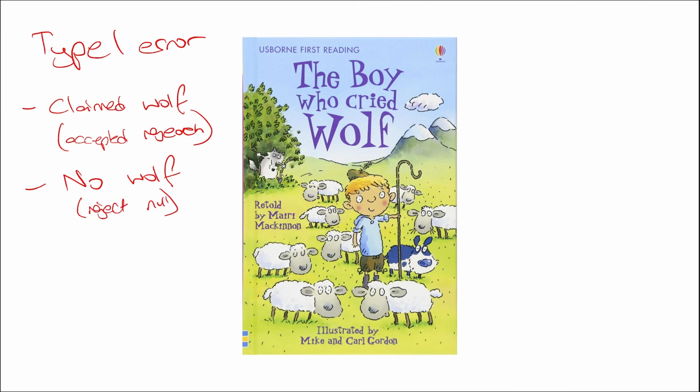So that would be the equivalent of accepting the research hypothesis and rejecting the null in error. So the villagers thought there was a wolf when there wasn't. They thought there was a significant result there when in actual fact there wasn't. So that's at the beginning of the story, a type 1 error.